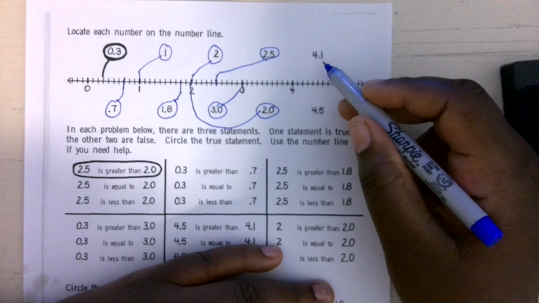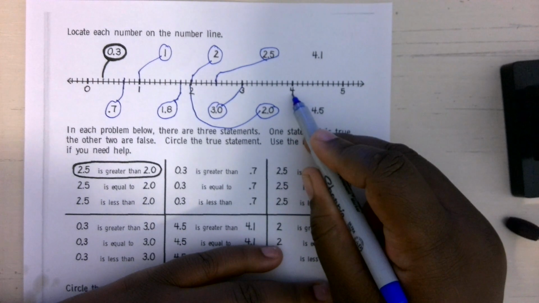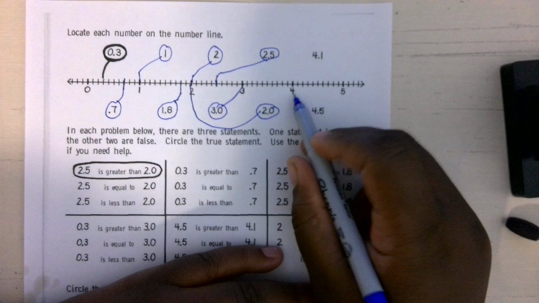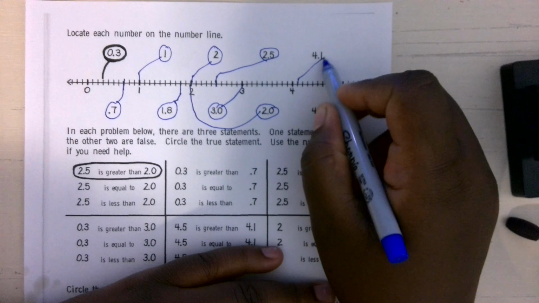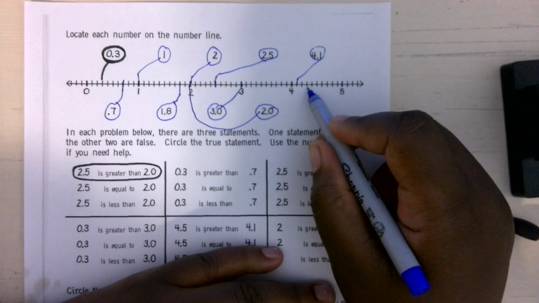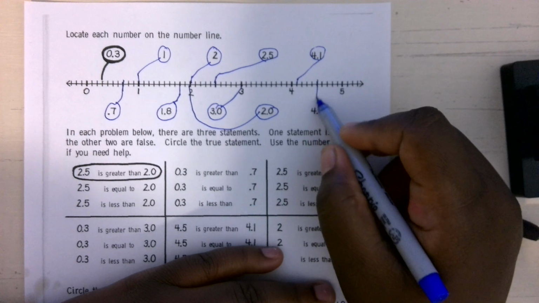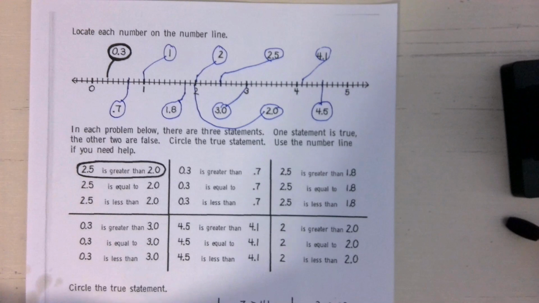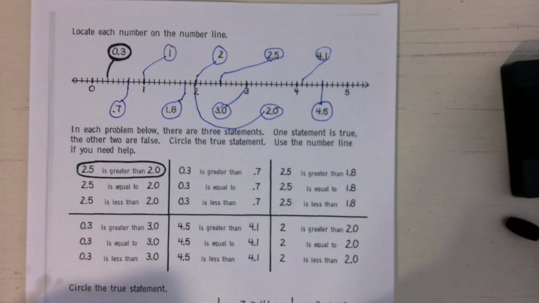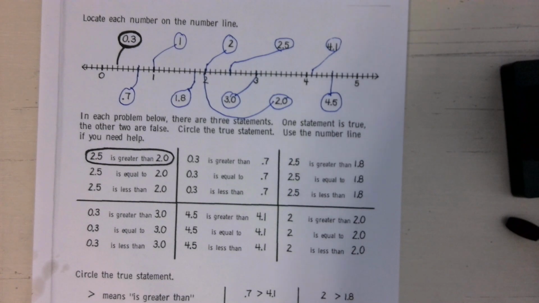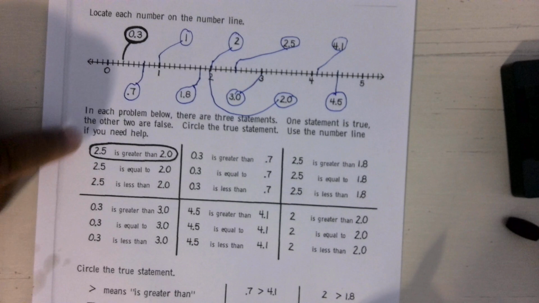4 and 1/10 is going to be between 4 and 5. So here I have 4 and 0/10. So this would be 4 and 1/10. 2/10, 3/10, 4/10, 5/10, 4 and 5/10. So it's just a matter of carefully matching up each number on the number line.